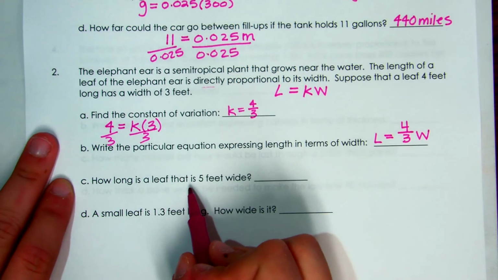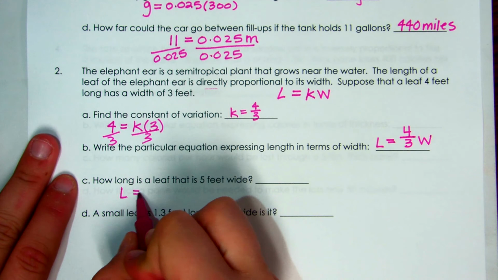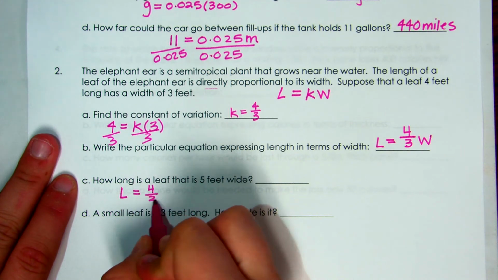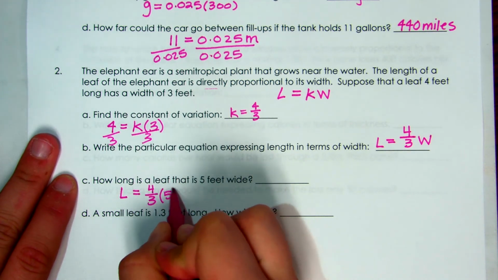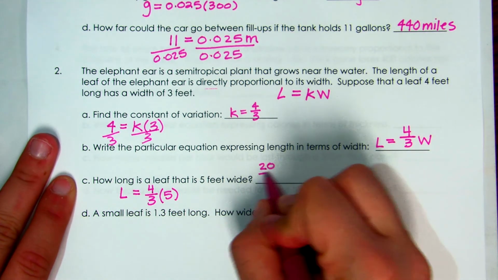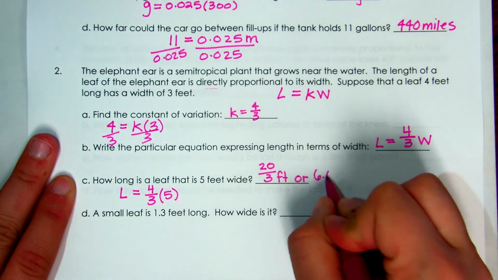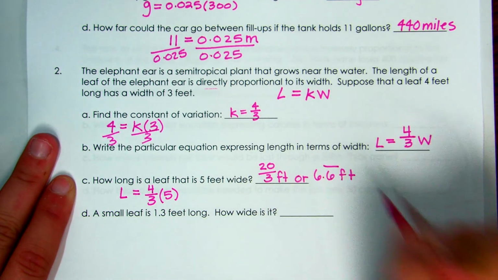How long is a leaf that is 5 feet wide? So I'm looking for L, the length, equals 4/3 times the width, which is 5, which is going to give me 20/3 feet, or 6.6 repeating feet.